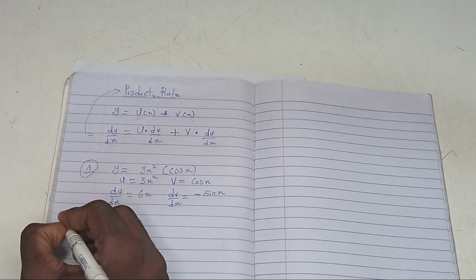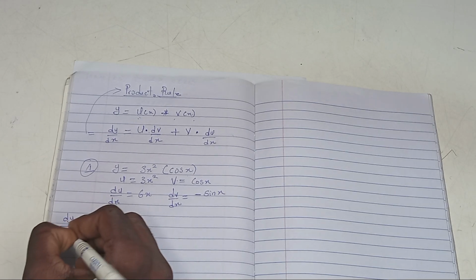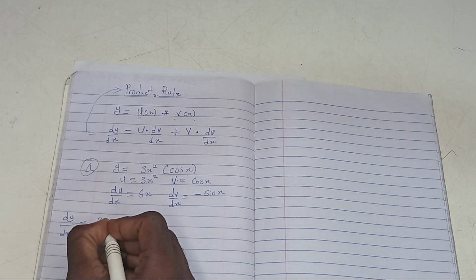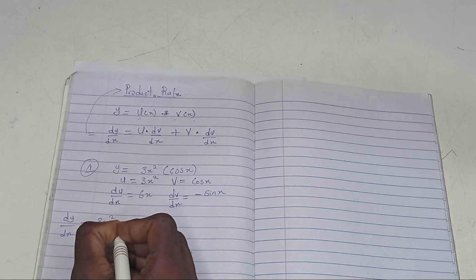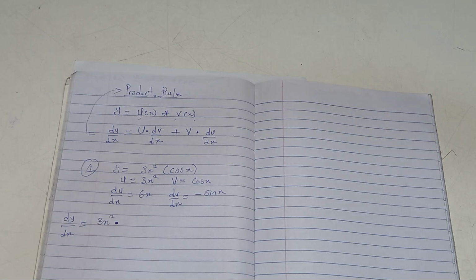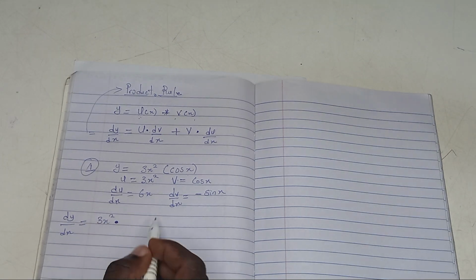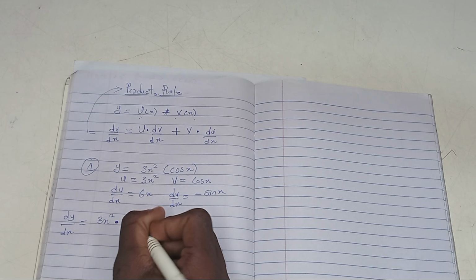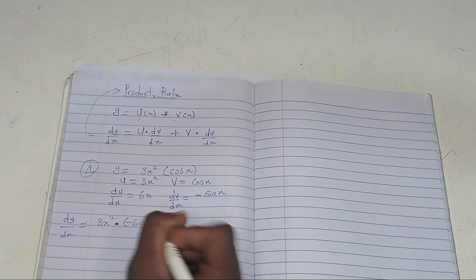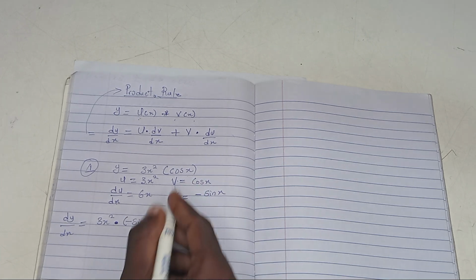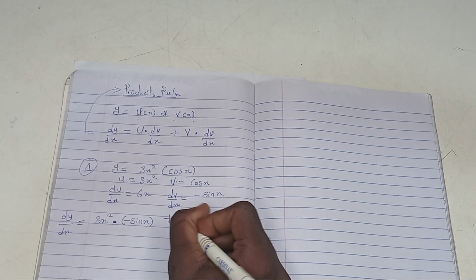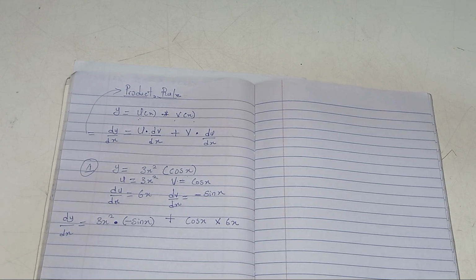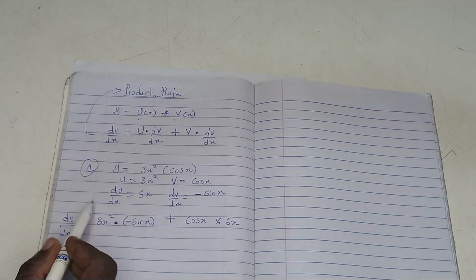So let's start. dy/dx will now be equal to u, which is 3x squared, multiplied by dv/dx. I use a dot as my multiplication. What's my dv/dx? Minus sine x. Plus v, which is cos x, times 6x, which is my du/dx.